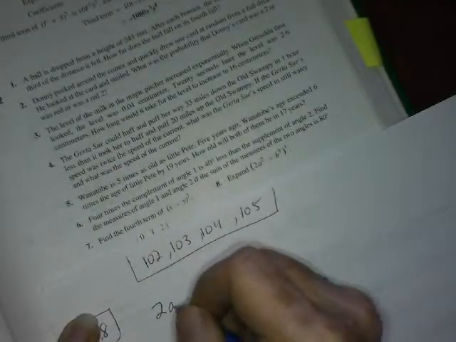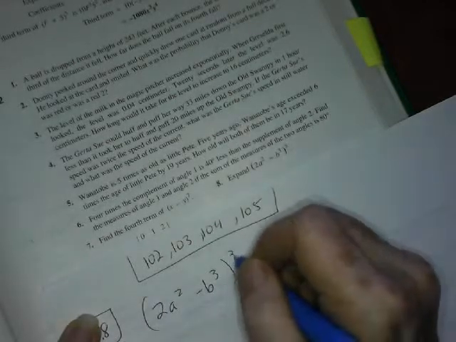So I see that the one that needs to get expanded for your homework is number 8. Number 8 wants me to expand 2a squared minus b cubed. Somewhere, I can color code it, I'm going to say what a is.